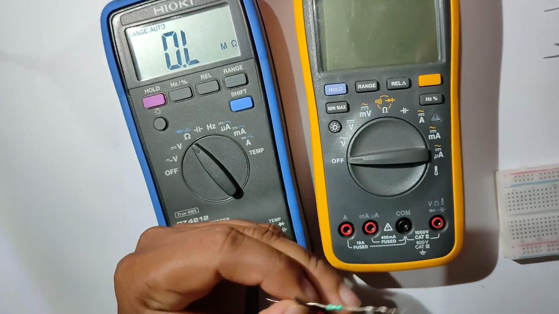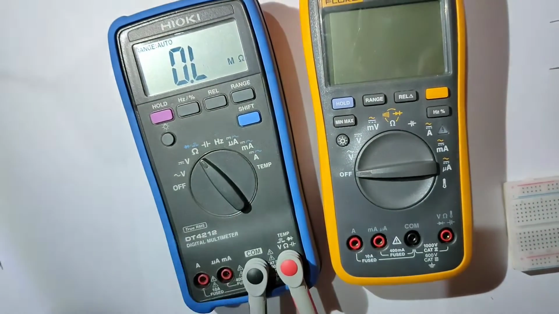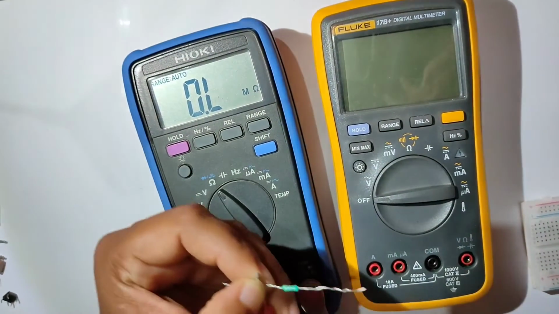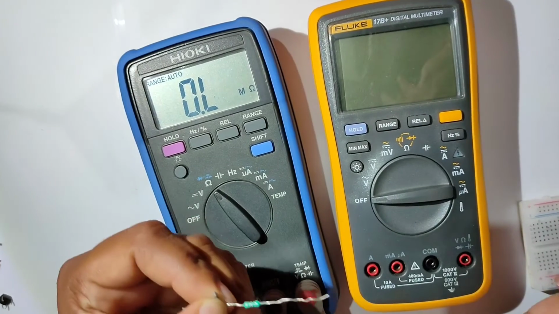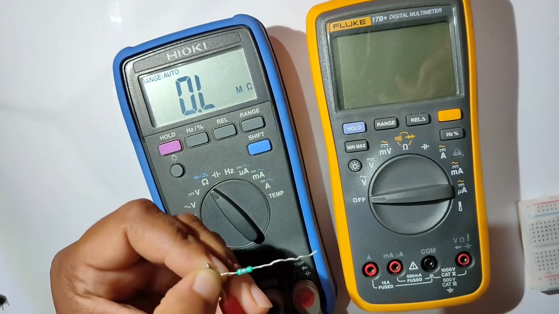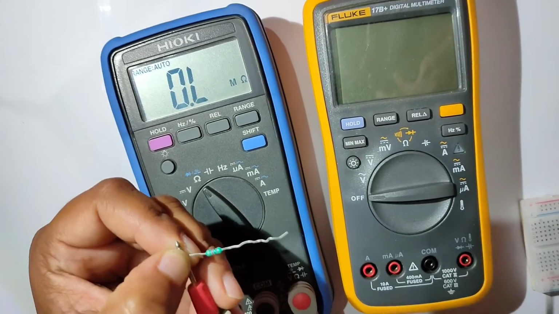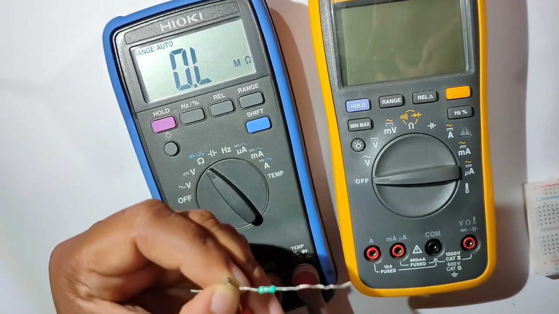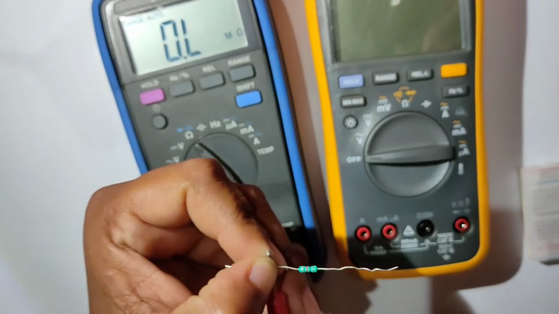First, in a resistor there is no positive and negative, so there is no distinction between the red probe and the black probe. You can connect any one probe to one terminal, and the other probe to the other terminal. But the proper way to hold the resistor is this.